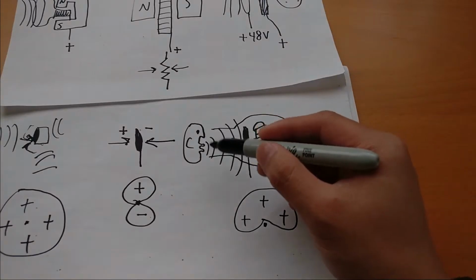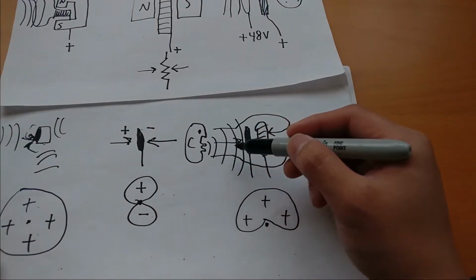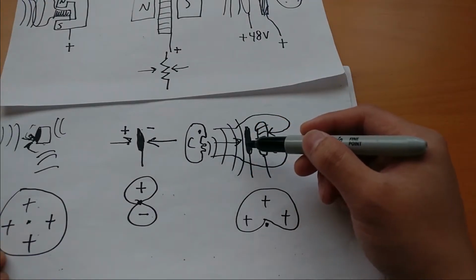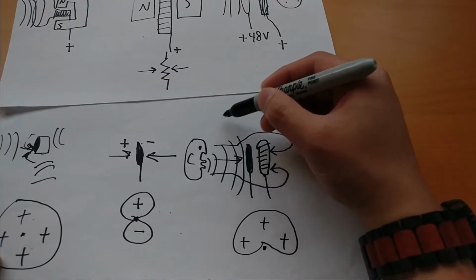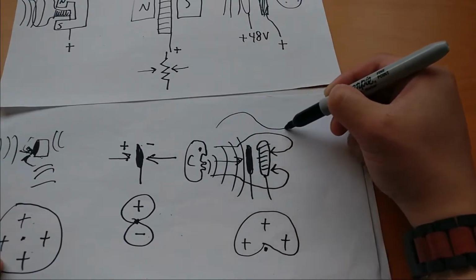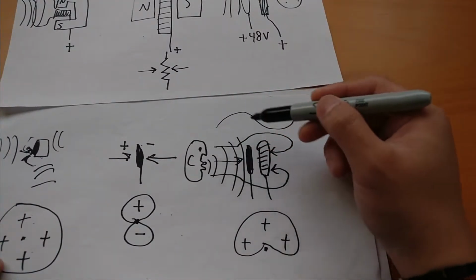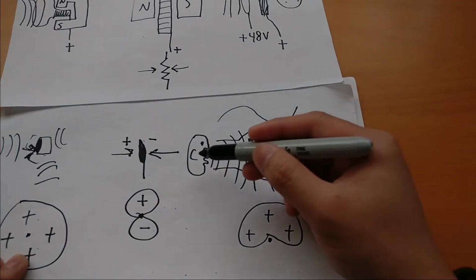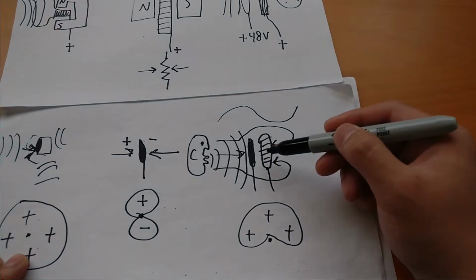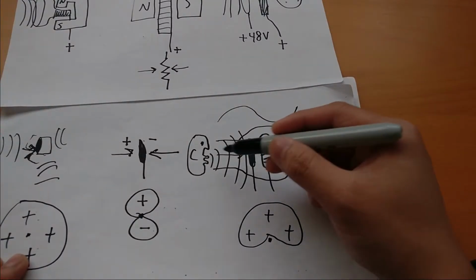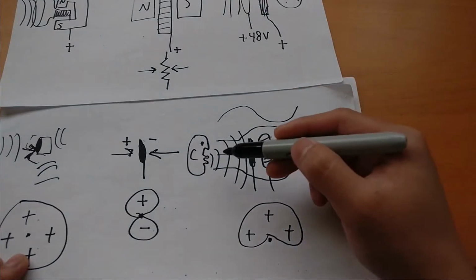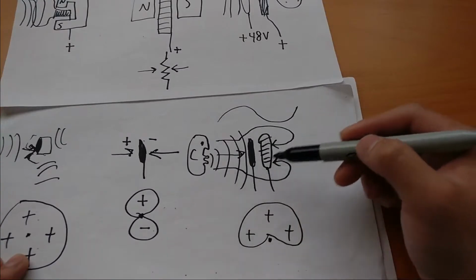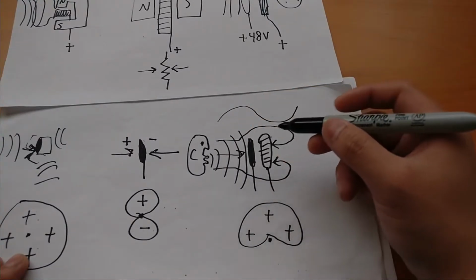So as I walk closer, sounds will get more bassy because lower frequency sounds will have a longer wavelength. So let's just represent that as a low frequency sound. Low frequency sounds will hit this driver, but sounds coming from behind the driver, because low frequency sounds are a long wavelength, they won't go back into the back of the diaphragm, so they will not cancel. However, higher frequency sounds will.